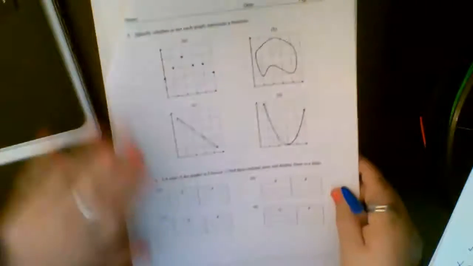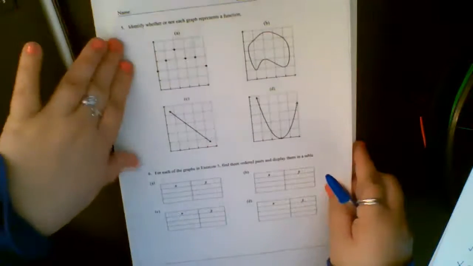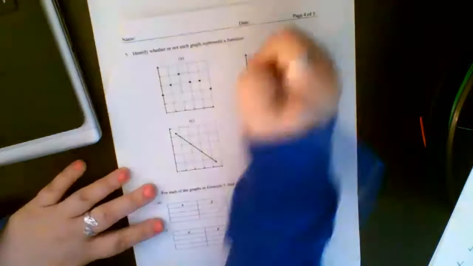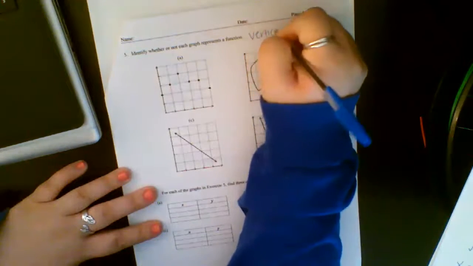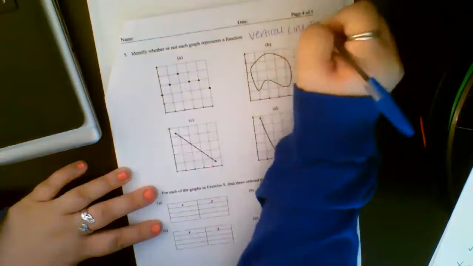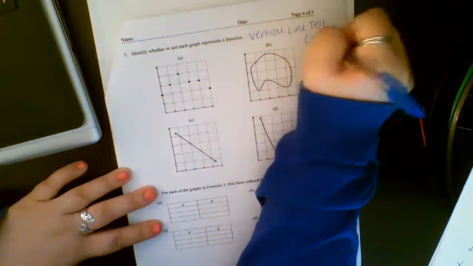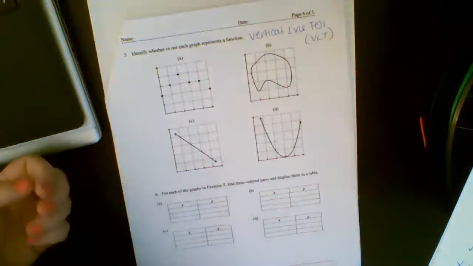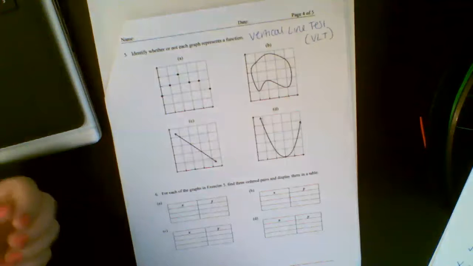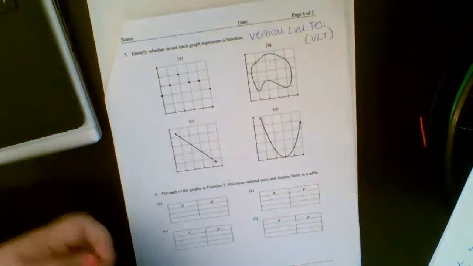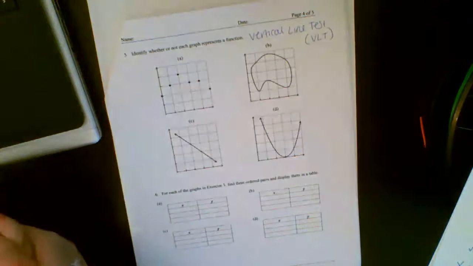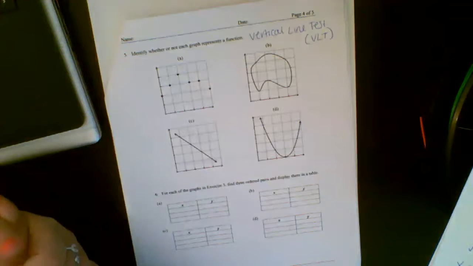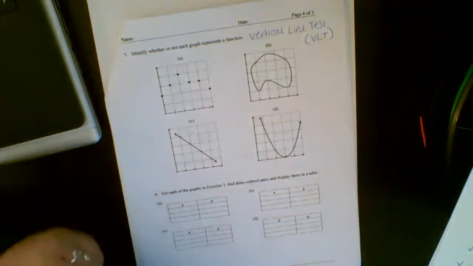Okay. It's going to bring us to our last thing that we're going to review for today, which is the vertical line test. Okay, so remember the vertical line test, the VLT. This is a visual test to determine if a graph, only a graph, is a function or not. Okay, so for these examples, we're going to draw vertical lines on these pictures, on these graphs, to determine if they're functions. If at any point that vertical line passes through more than one point, it's not going to be a function.